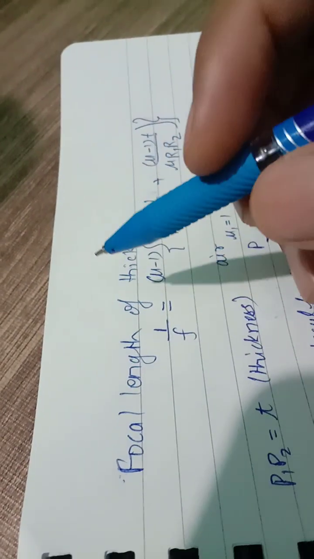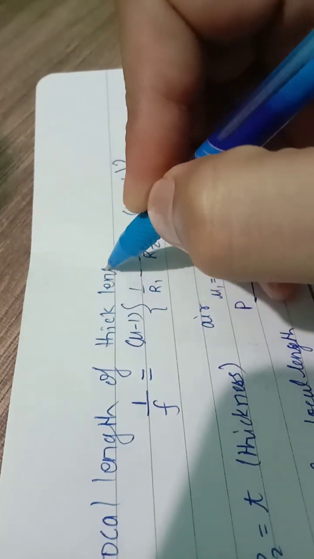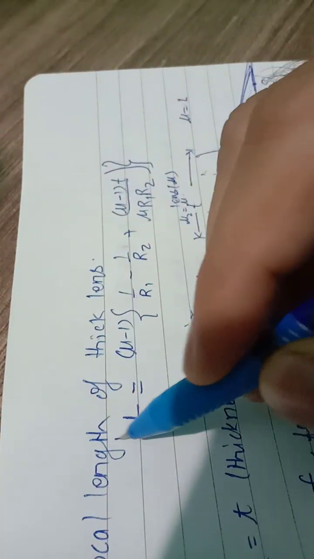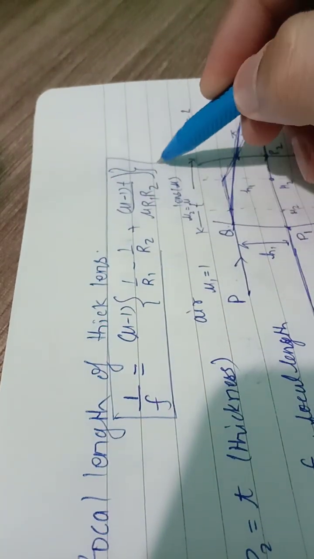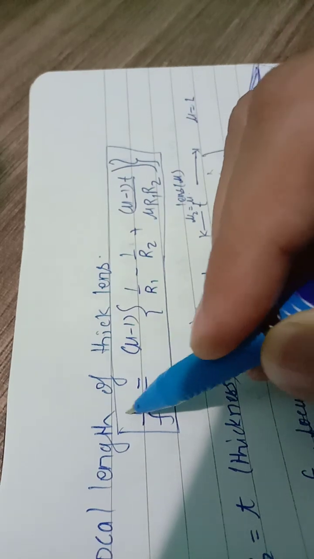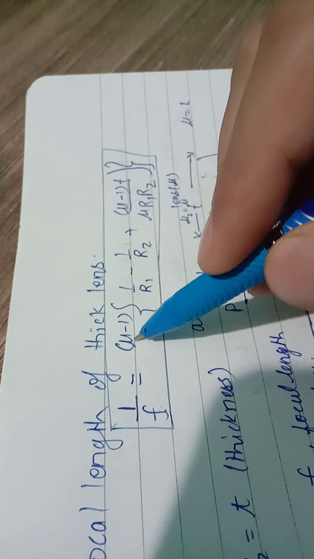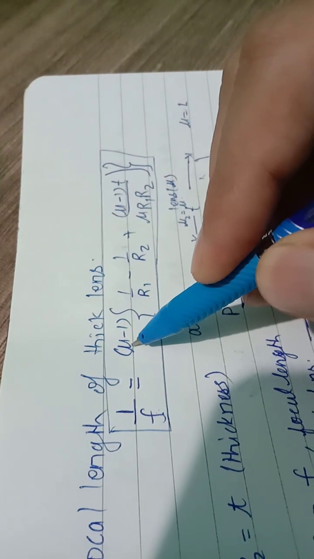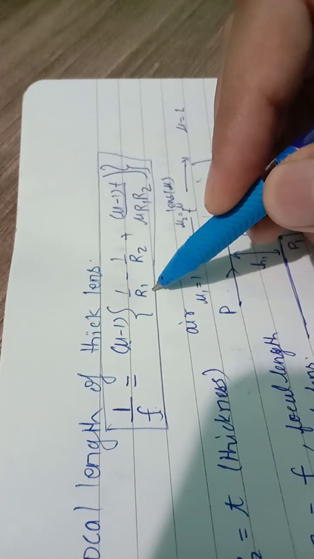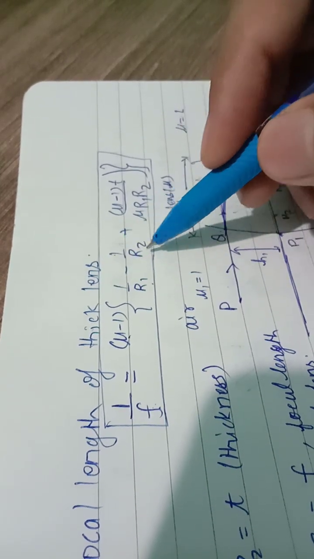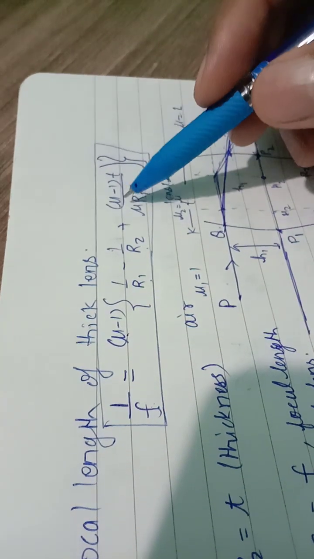Let's discuss the focal length formula for a thick lens. Here is the focal length formula for the thick lens, where 1 by f is the focal length, f is the focal length, mu is the refractive index of the material of the thick lens, 1 by r1 is the radius of curvature of the first surface, 1 by r2 is the radius of curvature of the second surface.